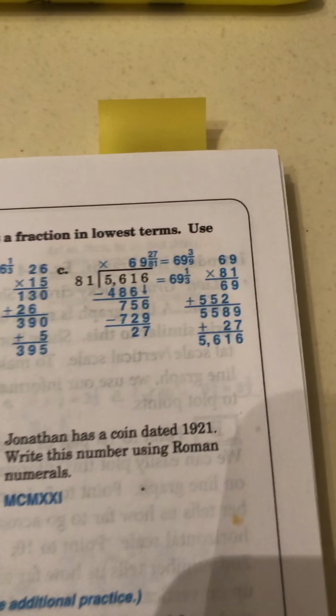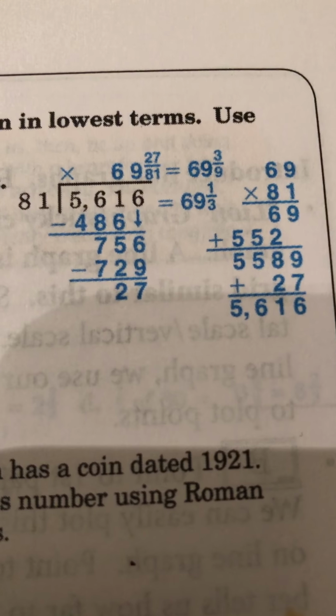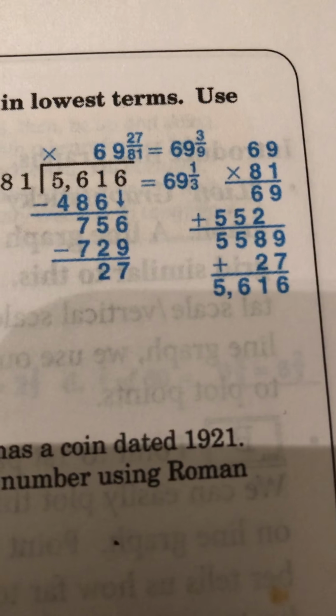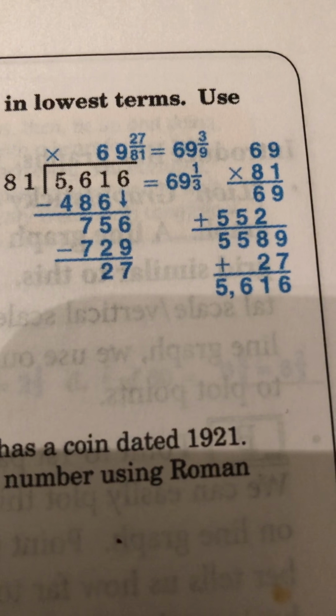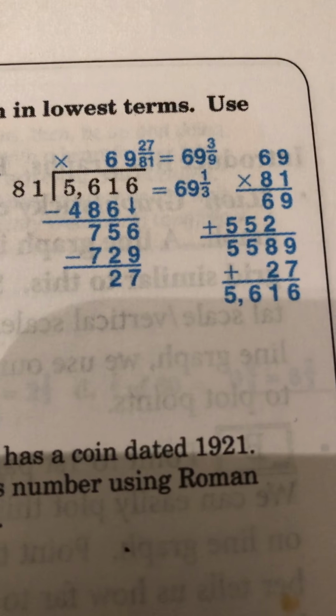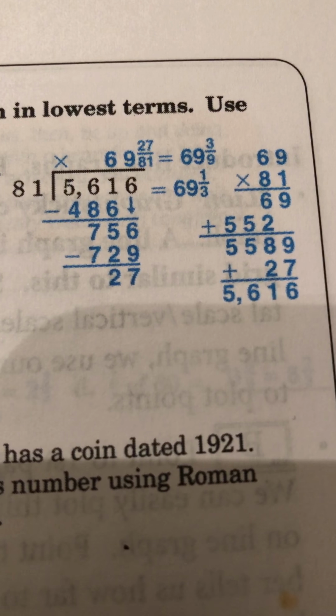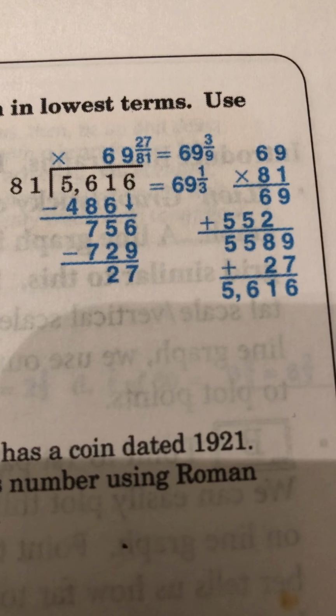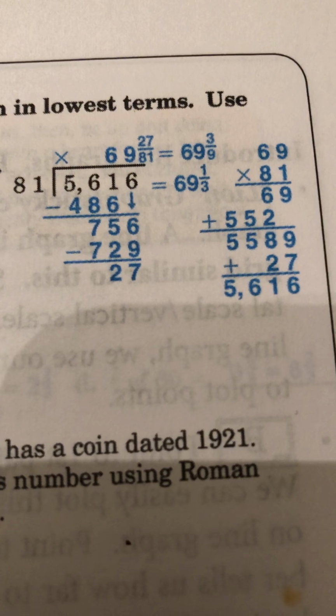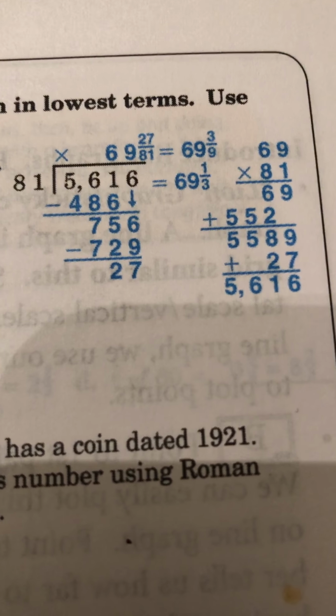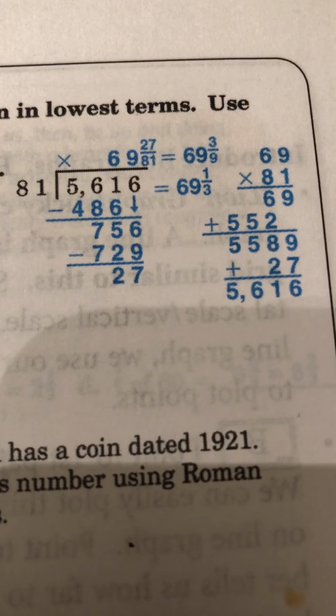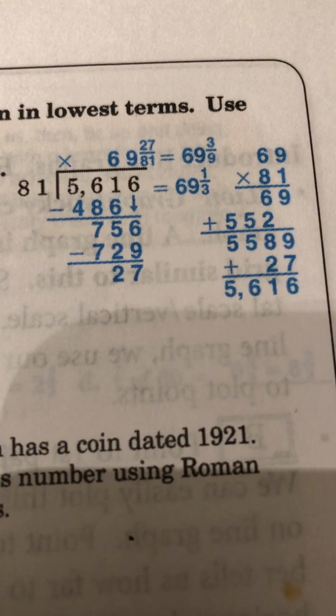The reason is, do you see how the original numerator is 27? But when you reduce, it goes to 3/9 and then to 1/3. Well, when you check, if you add a 1, your number is going to be very much off. So you're going to have to add your original numerator, which is the 27.